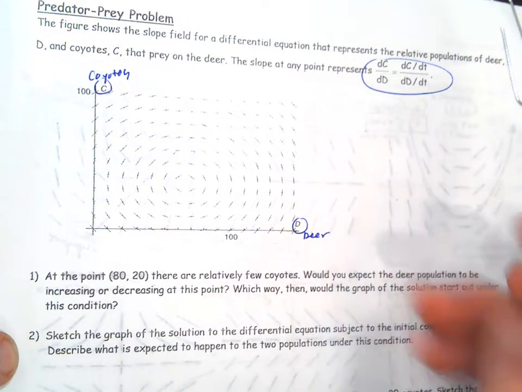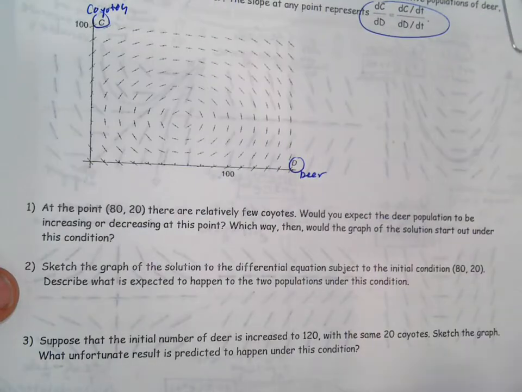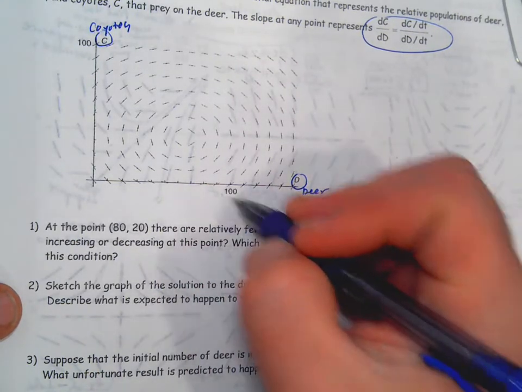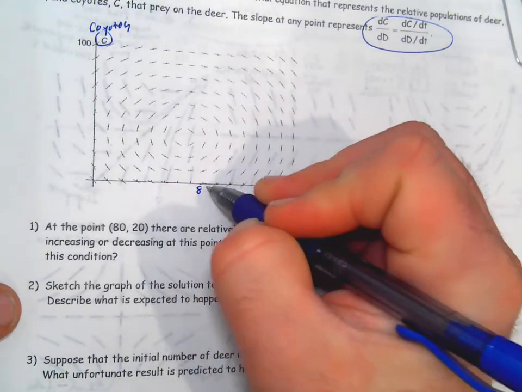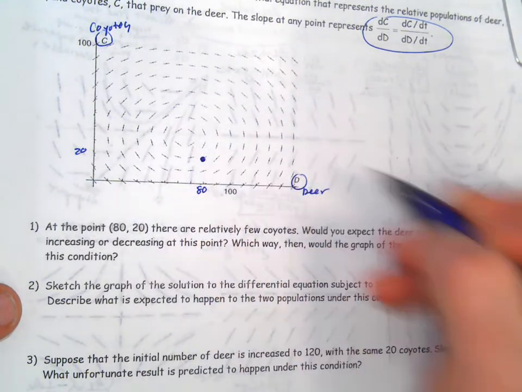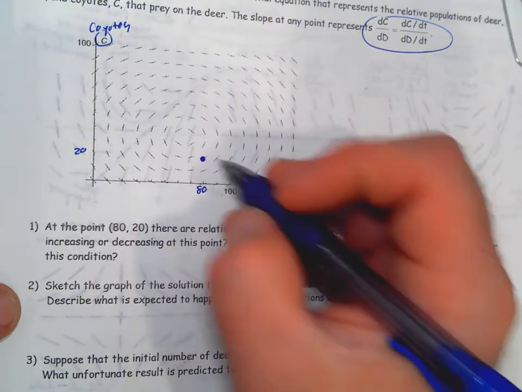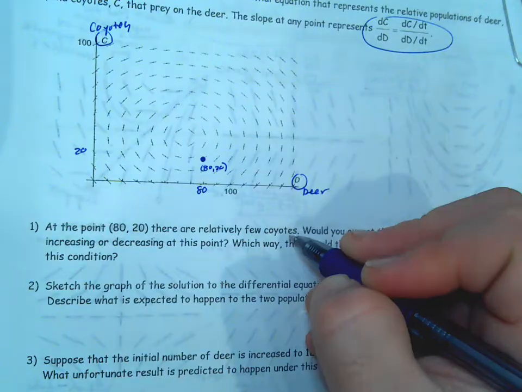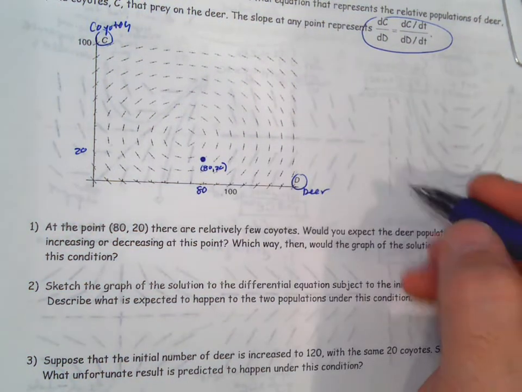Okay, so it looks very circular, right? At point 80, 20, so here's 80, here's 20. You might go ahead and label this real quick. At 80, 20, there are relatively few coyotes, 20 coyotes to 80 deer.